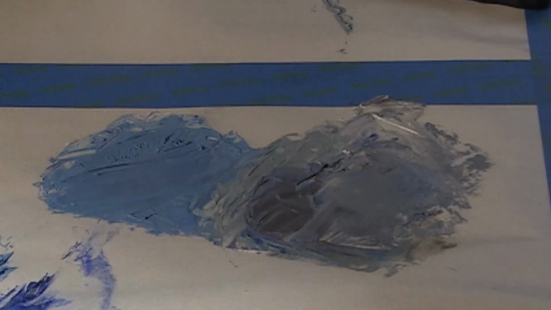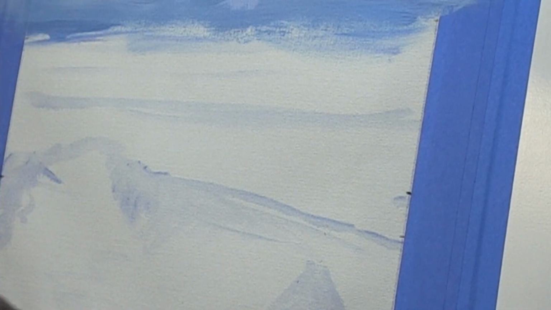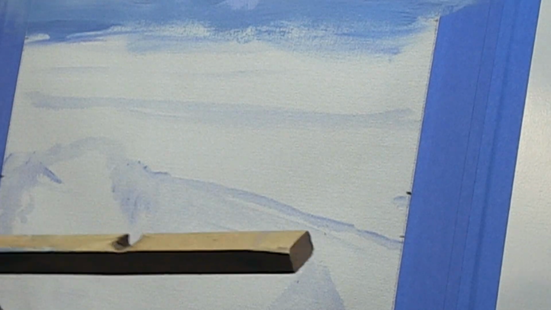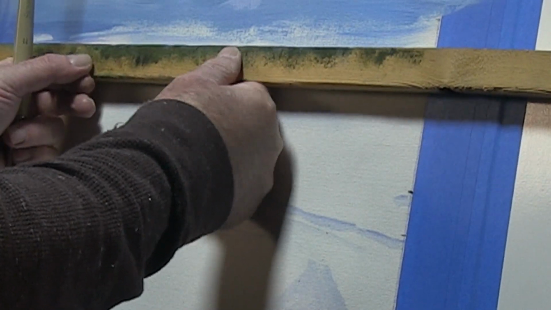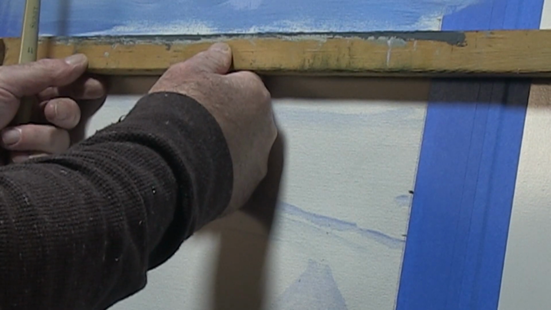Now we're going to have to put in right across here. Now we should keep, that's one thing when you do an ocean scene, you're going to want to make sure it's level. You can't have it one way or the other because it looks like the ocean is going to run right off the easel. So we're going to take a little thing like this. Let me go this way. There we go.